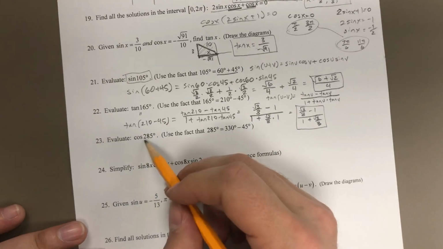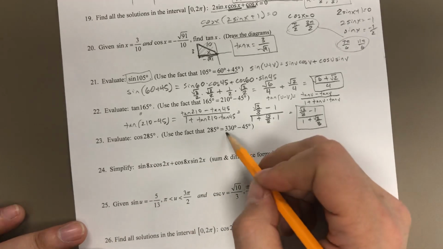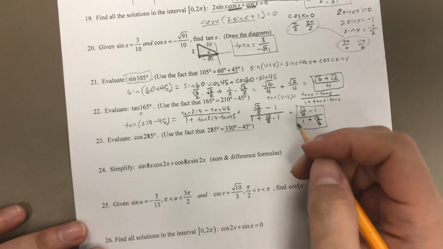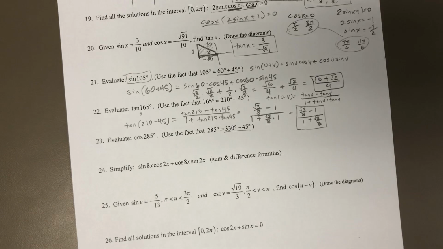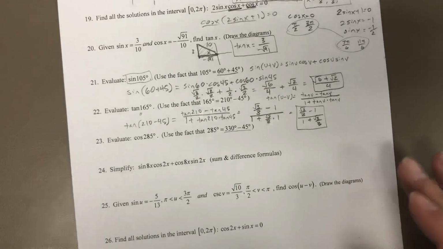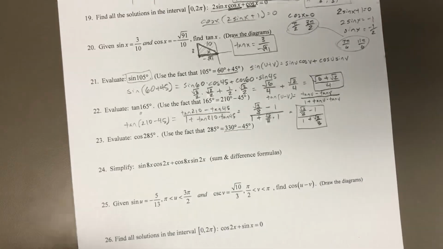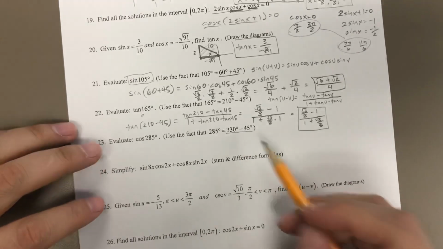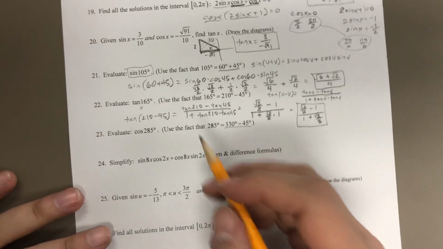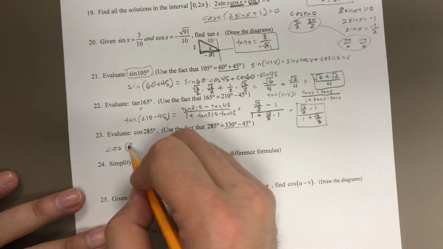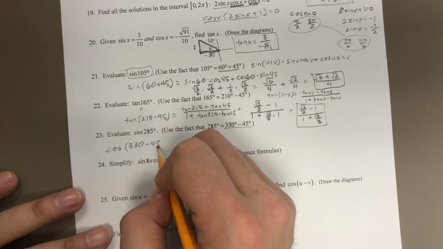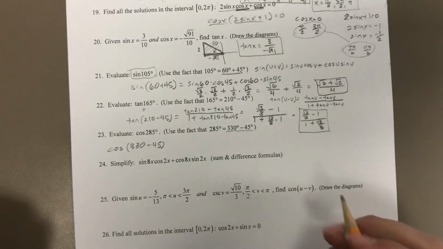All right, next, cosine of 285. So they tell us that 285 is 330 minus 45. It's also some other stuff, obviously, like 240 plus 45 and a bunch of other things. But we just want to get some practice with one of these difference formulas as well. So cosine of 285 is the same thing as saying the cosine of 330 minus 45. So I use the cosine difference formula.